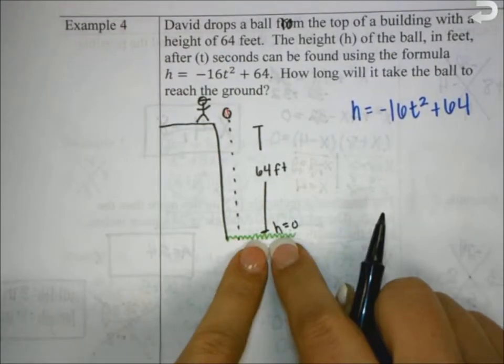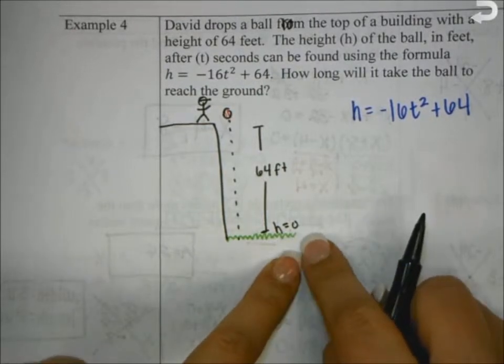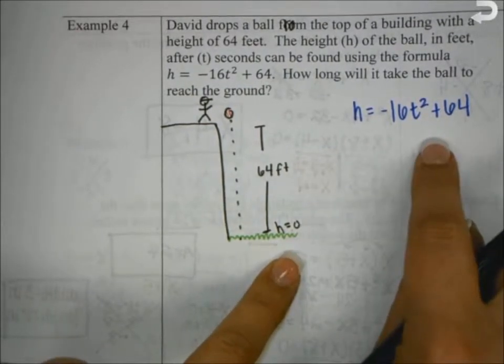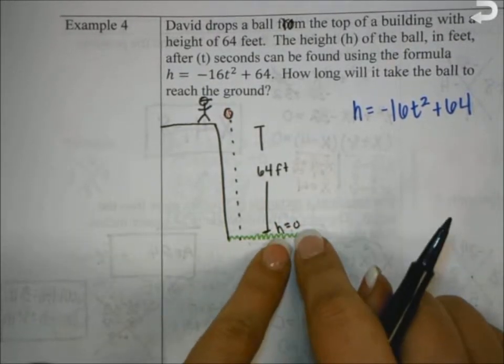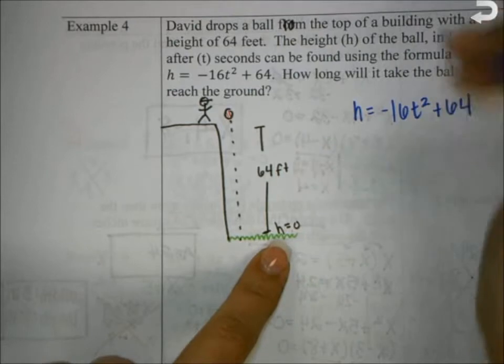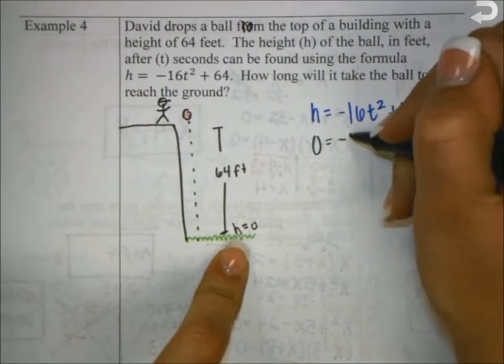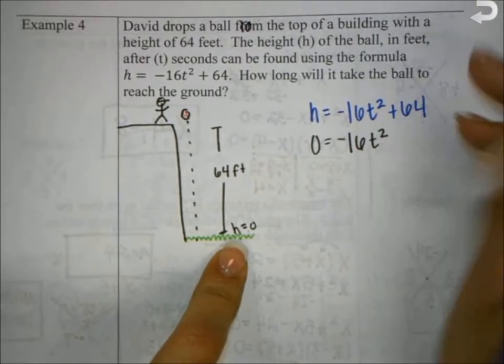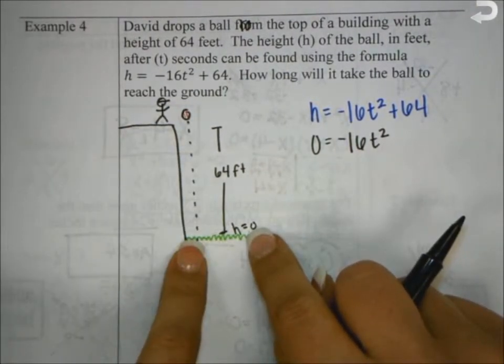I want to set this equal to 0. So we're going to set the equation equal to 0. We want to know how long it takes for the ball to hit the ground. So when is the height 0? Negative 16t squared plus 64. Can we solve this?